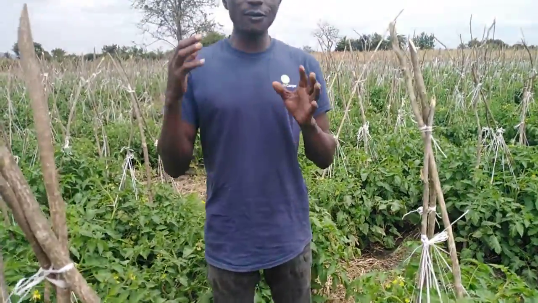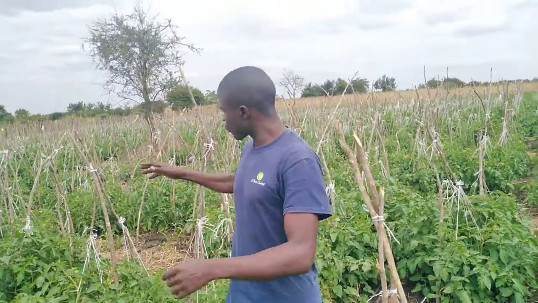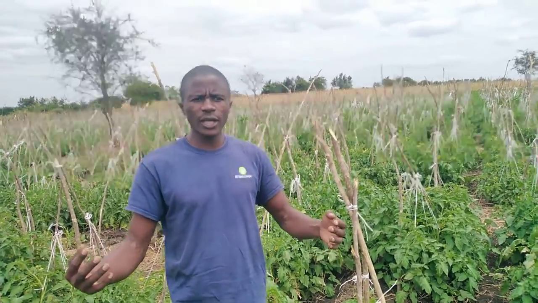Another thing that may affect flower formation or that may lead to flower abortion is the fertilizer that you use. At this stage, during the flowering stage, or when the flowers are setting, avoid high nitrogenous fertilizer, because when you use high nitrogenous fertilizer, the crop concentrates on leaf formation or vegetation formation, leaving the formation of flowers. And our main interest is flower formation.